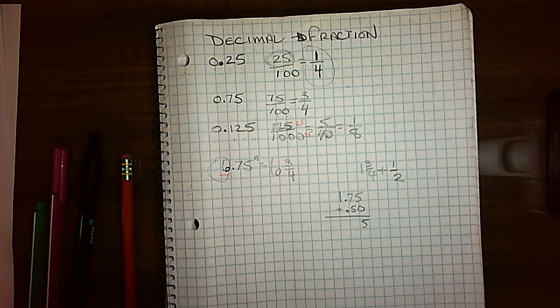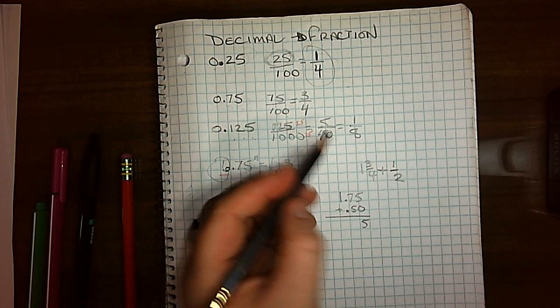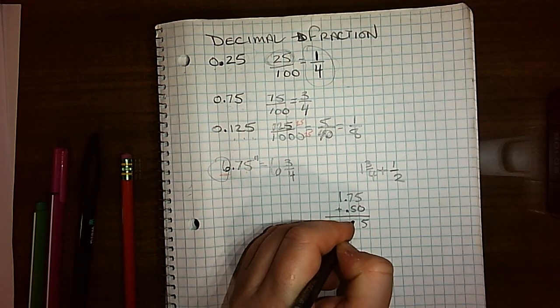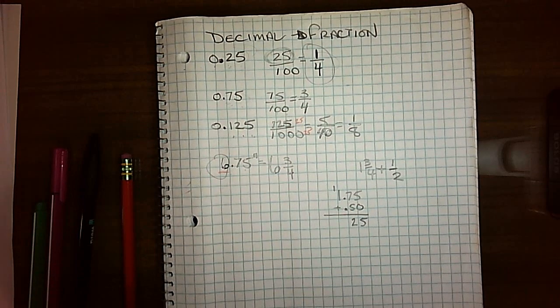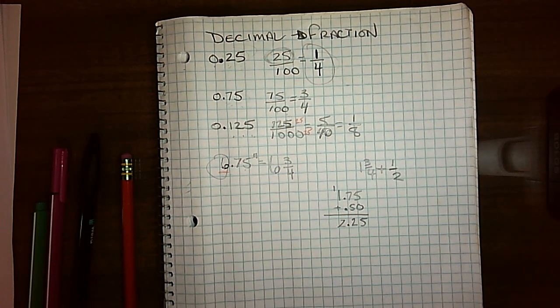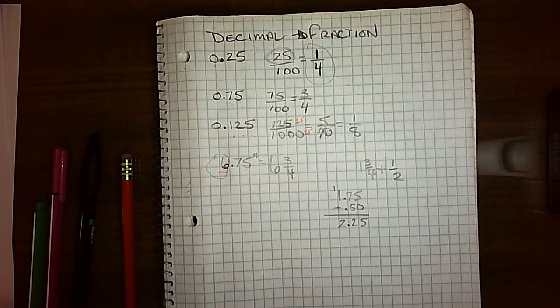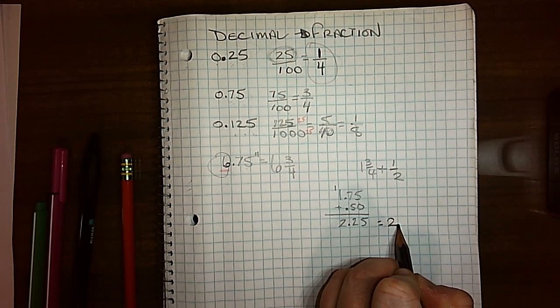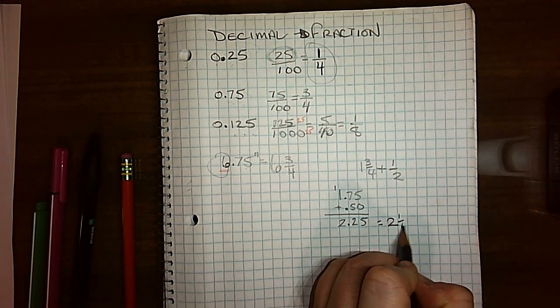What do we end up with? We got our 2.25. And then we can throw that back into a fraction, which ends up being 2 wholes and a quarter.